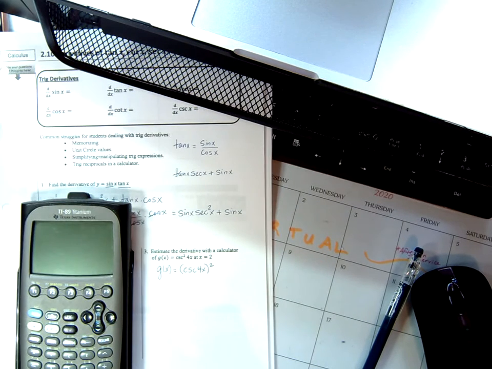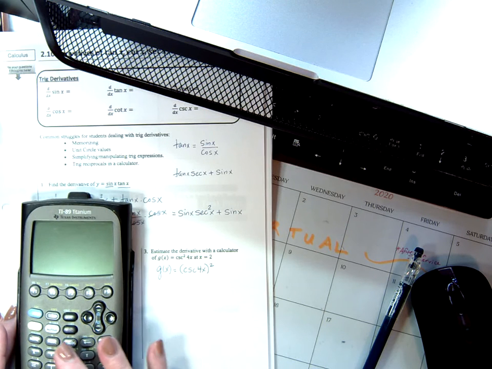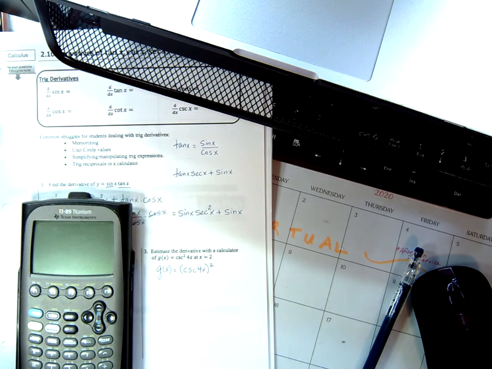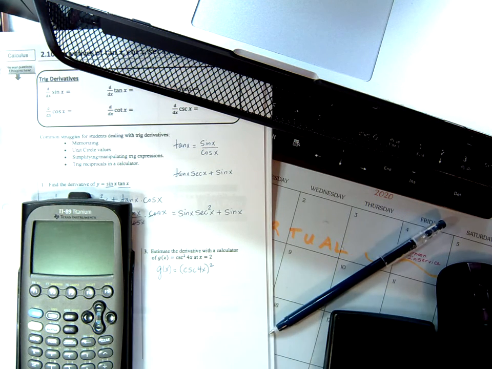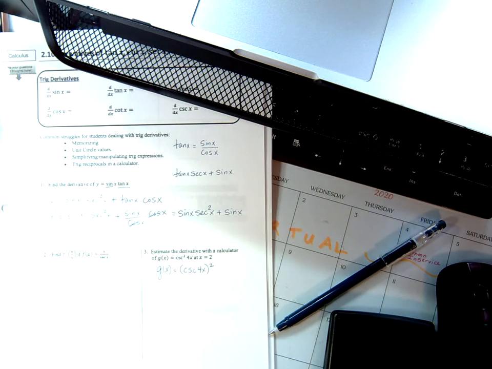I want you to be able to see what I'm typing in there, but okay. Oh, seriously? It's out of batteries. What next? Hold on. See if I can steal batteries from another calculator. All right, technical difficulties. Hold on.